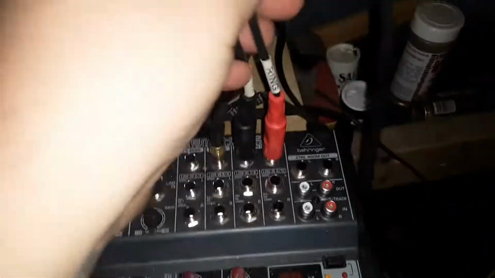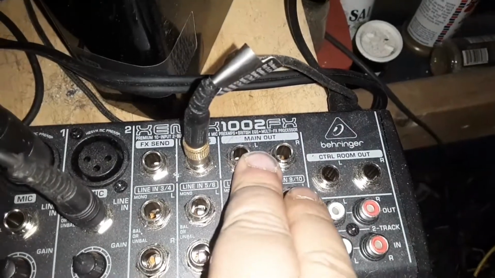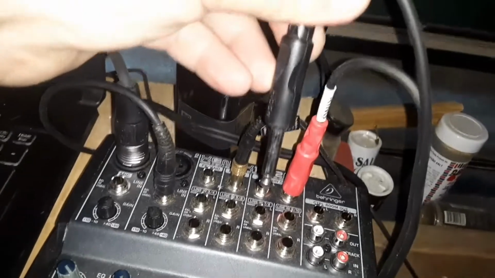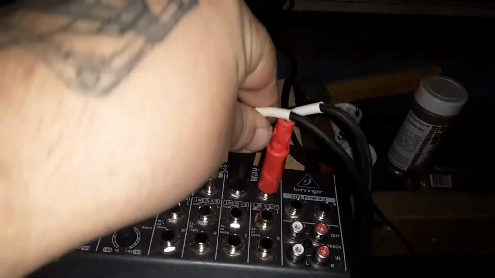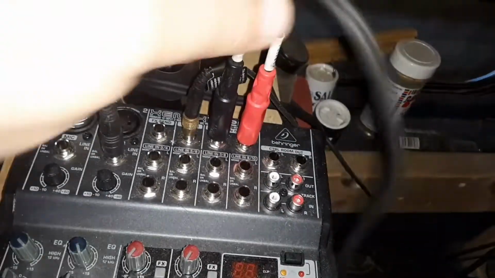Now, this is your left and right channel out. And this is 1/4 inch. And this is from, so unplug this just to show you. This says main out. So that's going to be your left, right? And these are just mono, single channel to stereo. So black is your left channel, white is your right channel.